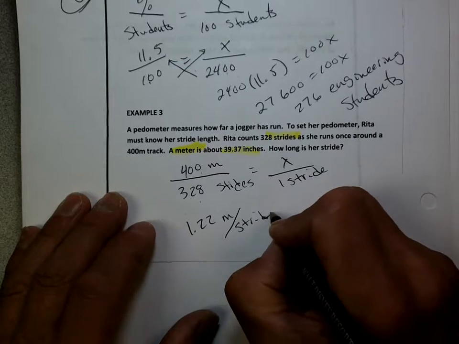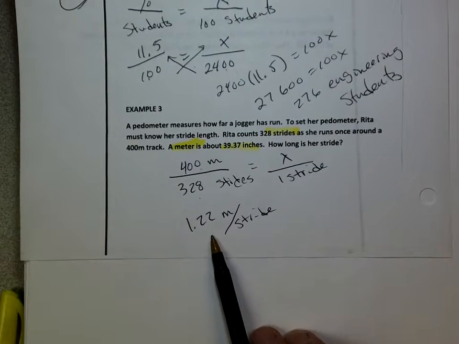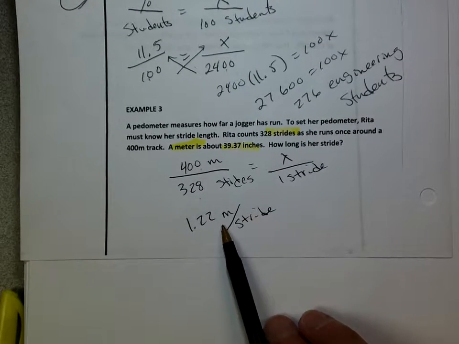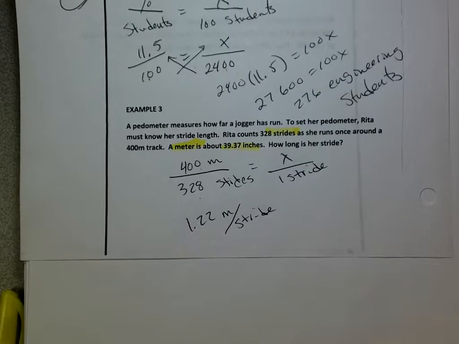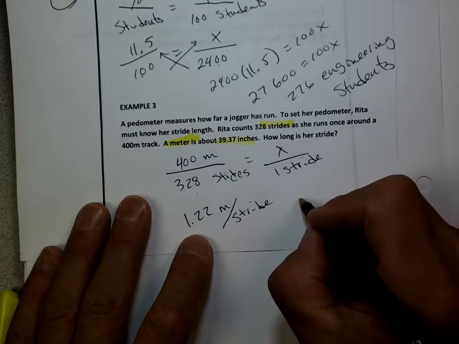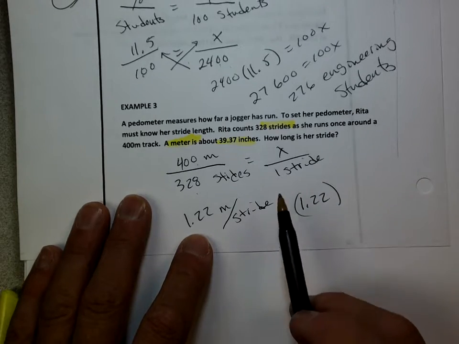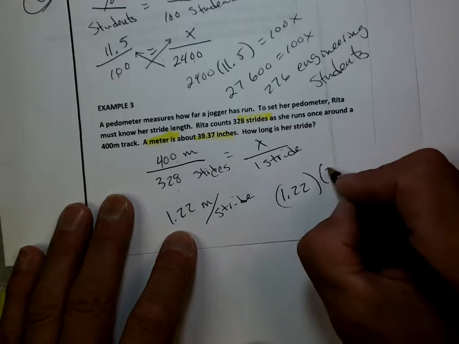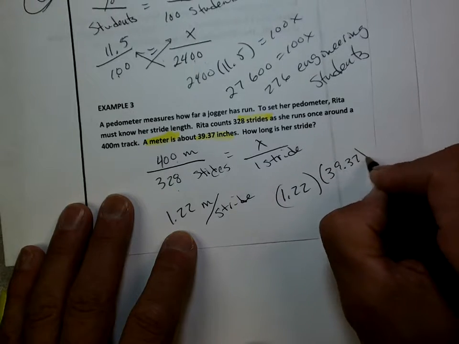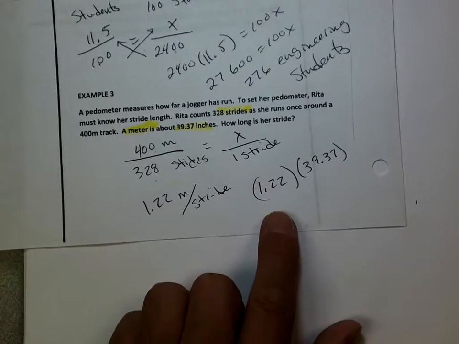All right, think about that. It's a little bit over a yard. She's running pretty fast. That's how long one stride is. Okay, now how many inches is that? We'll use our conversion. So we'll take our 1.22. We'll multiply it times our conversion, which is our 39.37. So you know the people who don't know anything about meters can understand it.